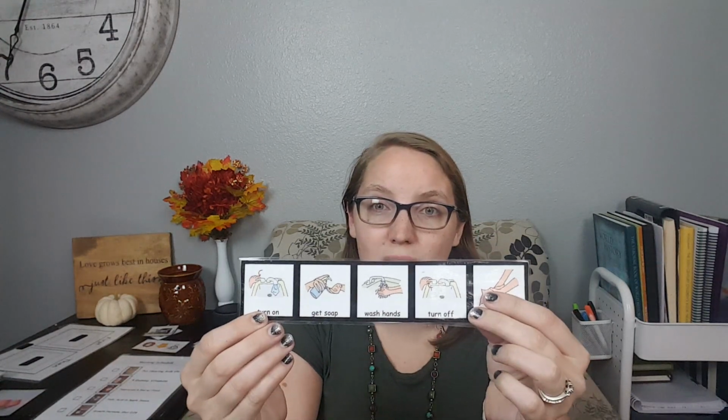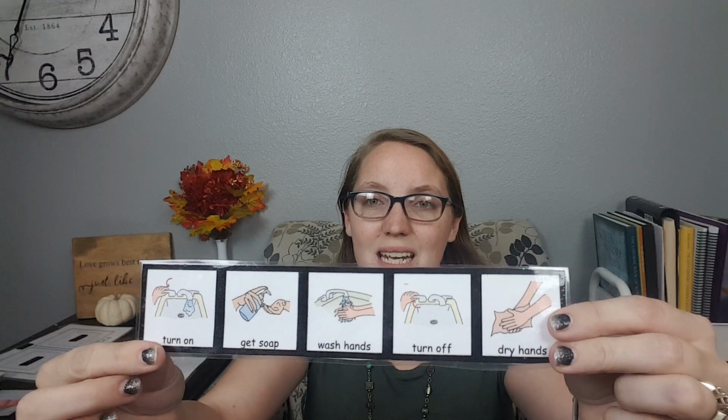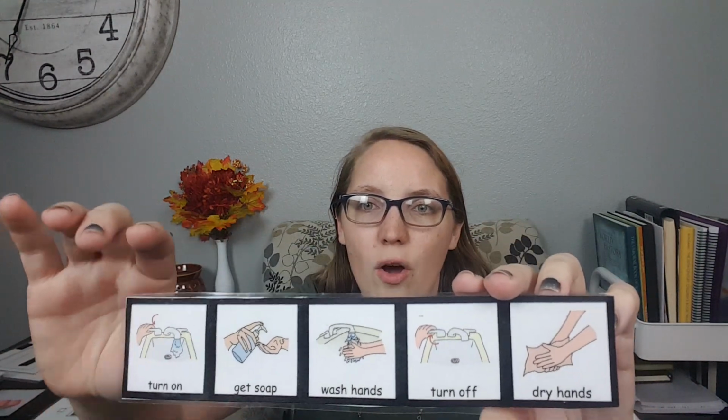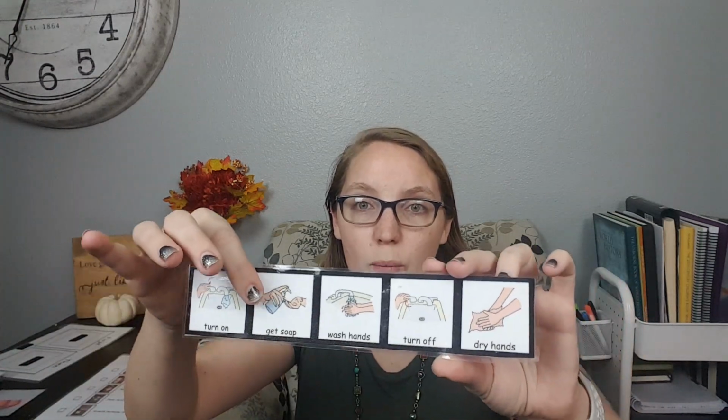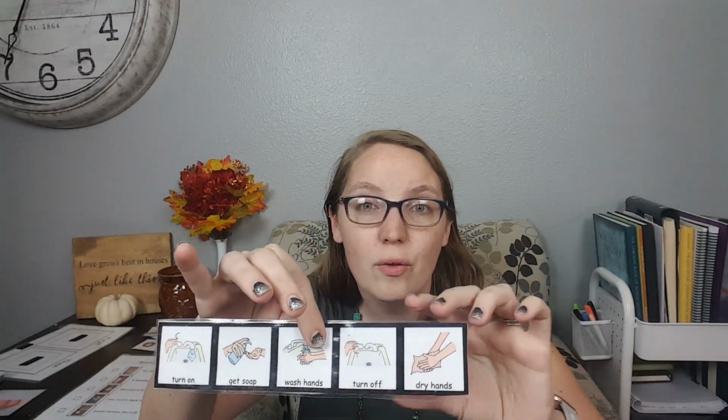But before I do that, I want to show you a few of the kinds of things you can make with this program. So for example, we can make picture strips for picture schedules. So this, if you can see, is our visual to help remind our kids all the different steps that are involved in hand washing, because we have some that like to skip parts. I don't know if you have any kiddos like that. So we turn on the water, we get the soap, we wash our hands, we turn off the water, and then we dry our hands.